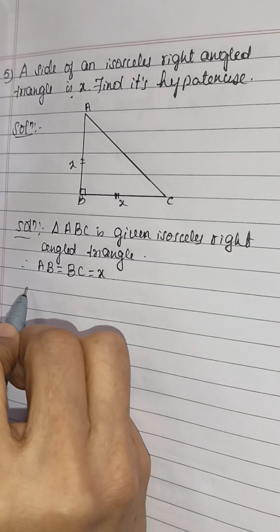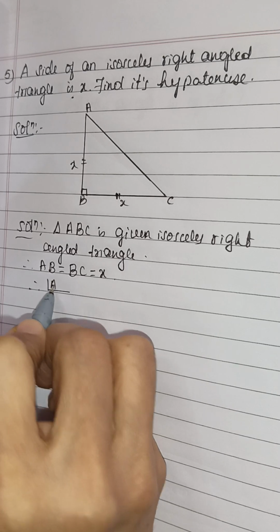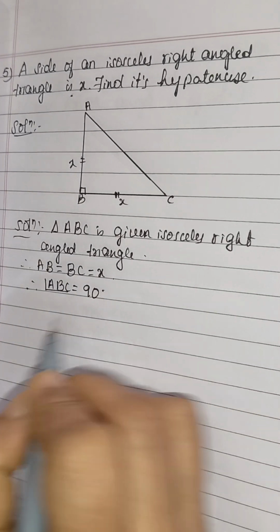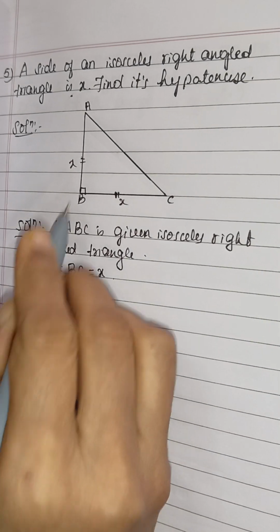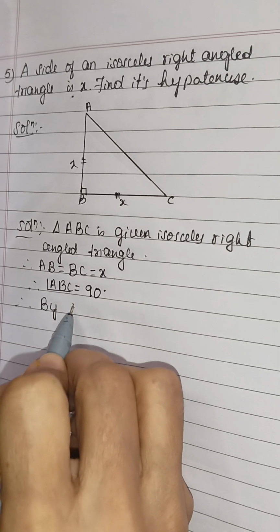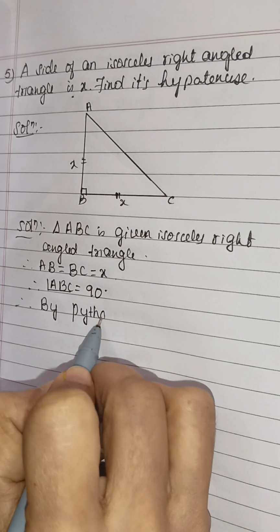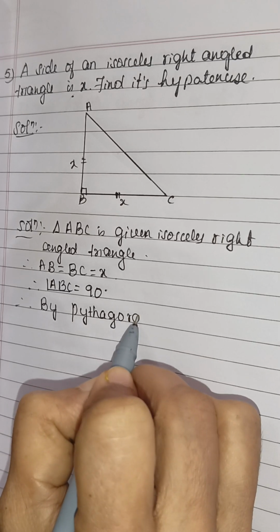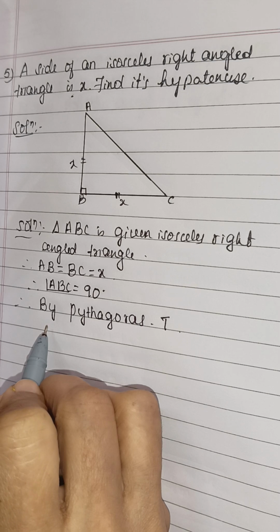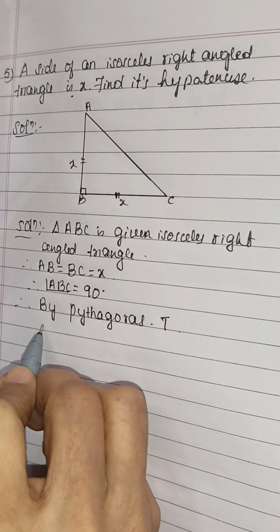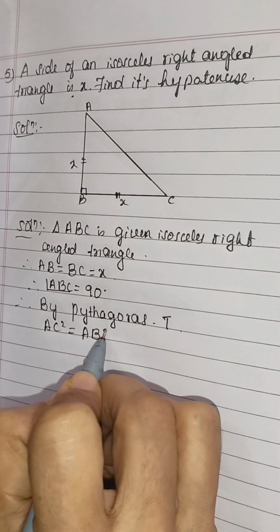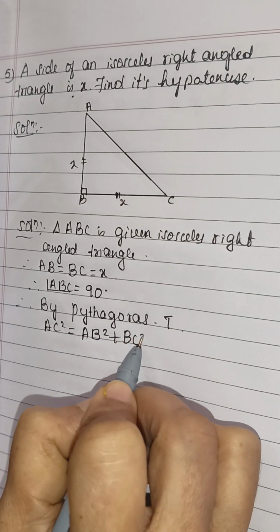Angle ABC is 90 degrees. Therefore, by Pythagoras theorem, to find the hypotenuse, AC square equals AB square plus BC square.